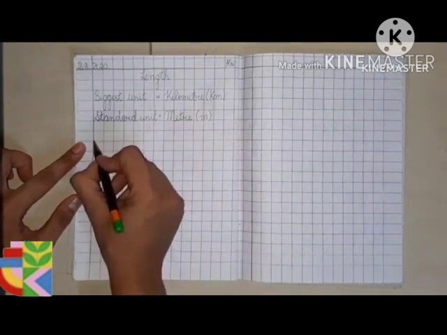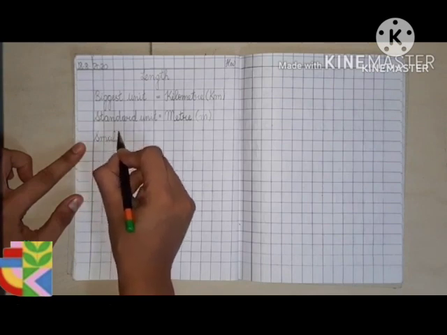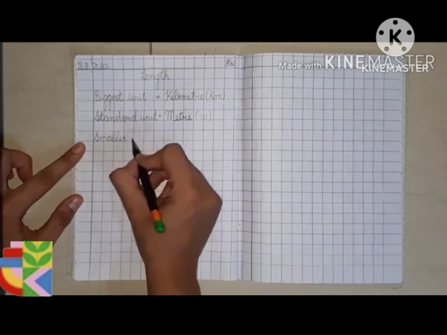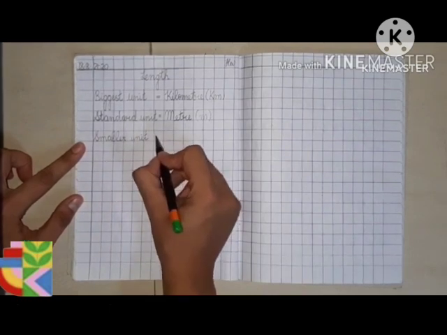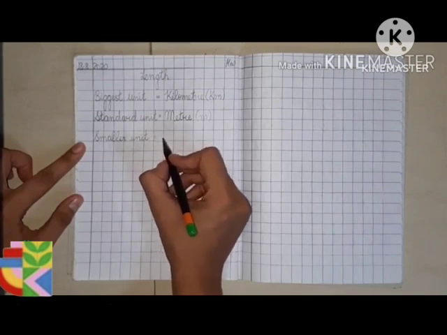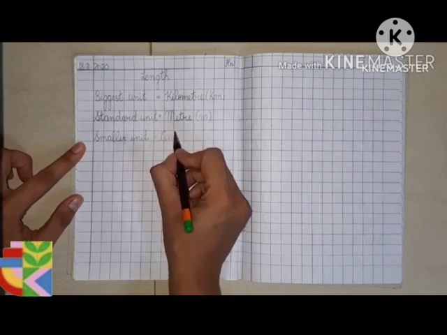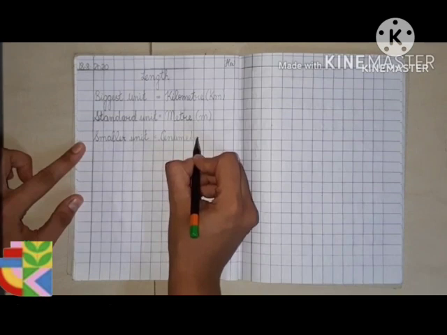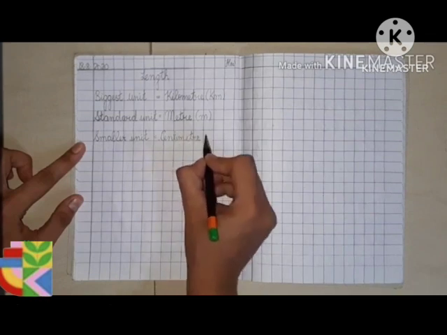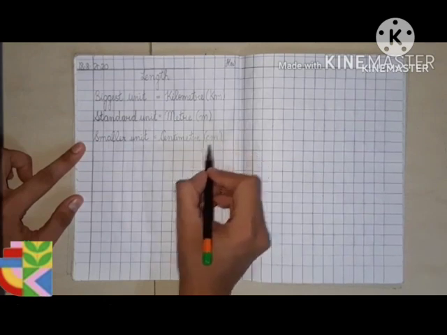Now what is the smaller unit? Which is smaller than standard and the most commonly used smaller unit, and that is centimeters. So we will write CENTIMETRE, centimeters. And what do we write? Small c and small m for that.